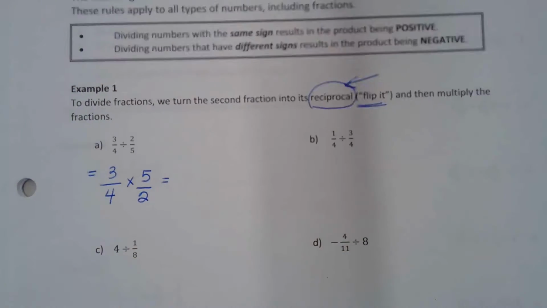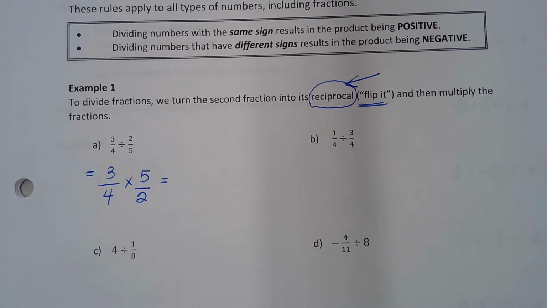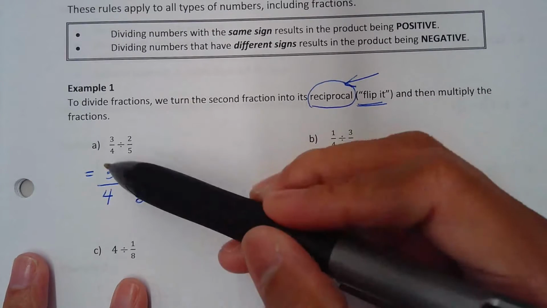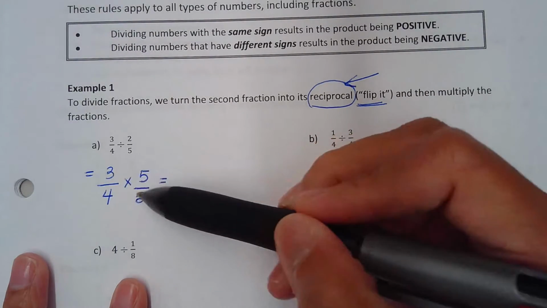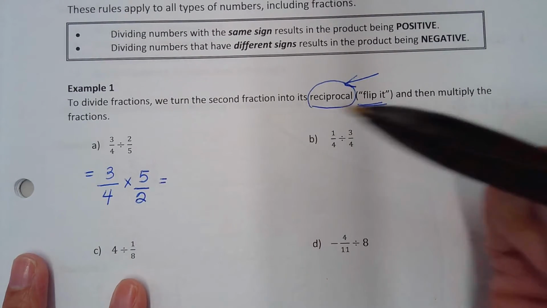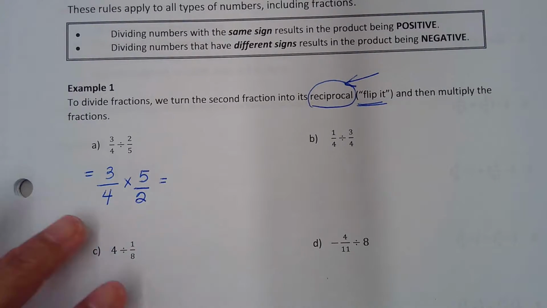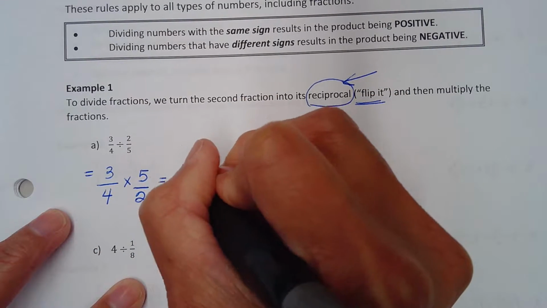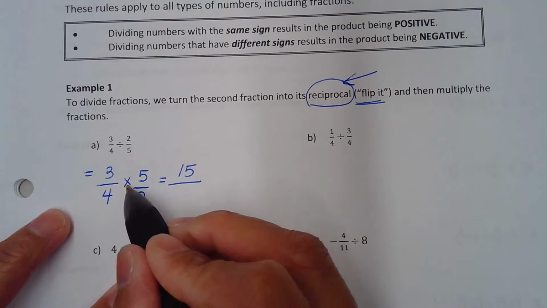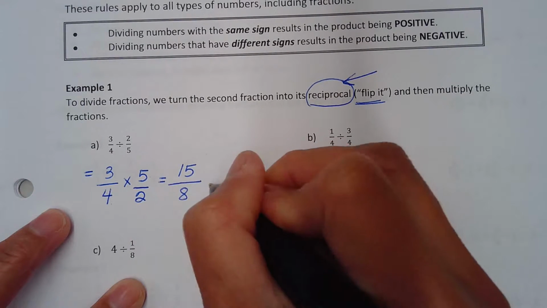Okay. Yesterday we said we can reduce if we can. We can cross reduce here. This one we can't reduce. This one we can't reduce. We can't cross reduce here. We can't cross reduce there. So we'll just multiply as it is. So that 3 times 5 is 15. 4 times 2 is 8.